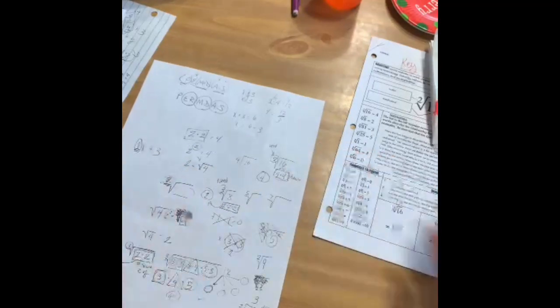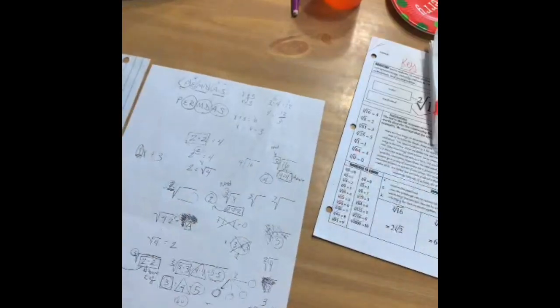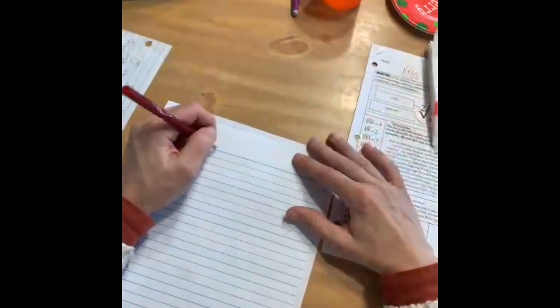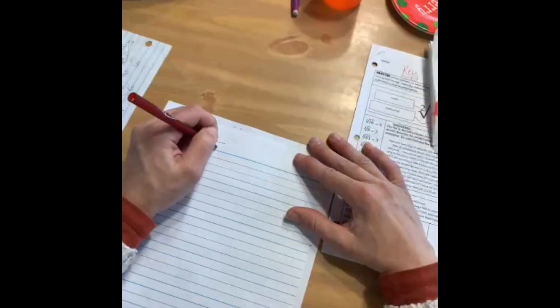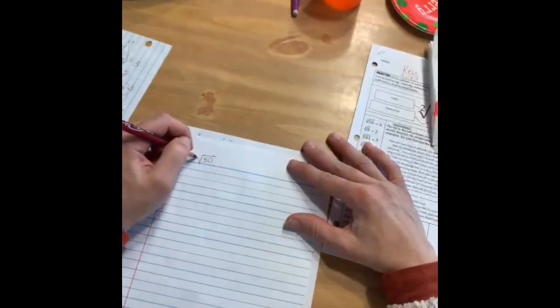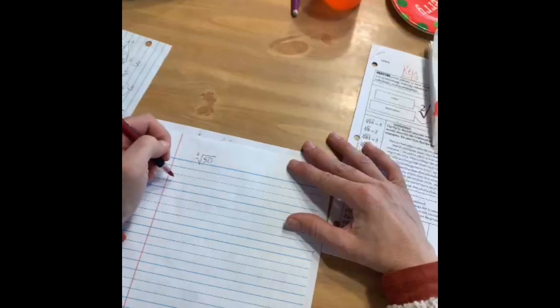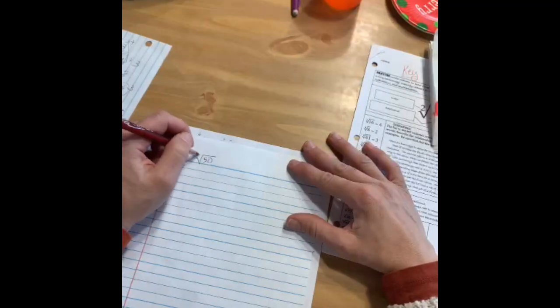Now, so what happens when you have more than you need? So let's look at that. Let's look at the square root of 50. My understood index number is 2 here. So I am looking for pairs or two numbers that are exactly the same.